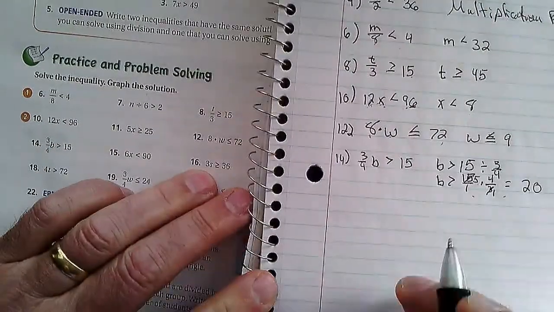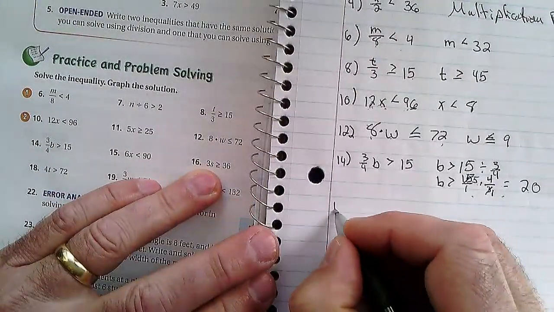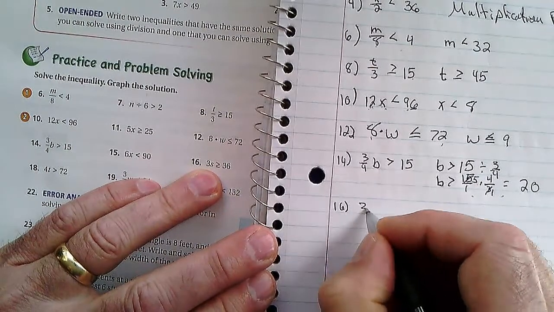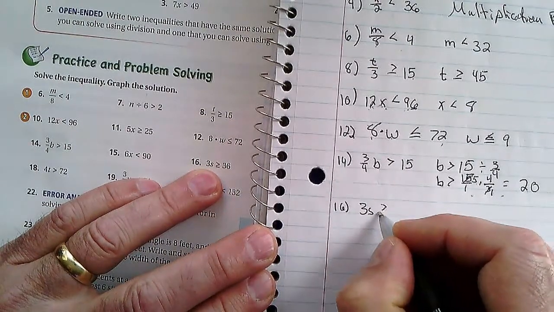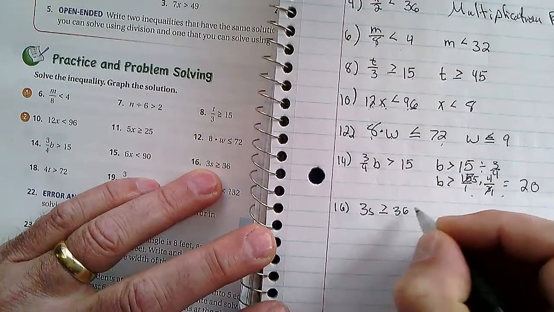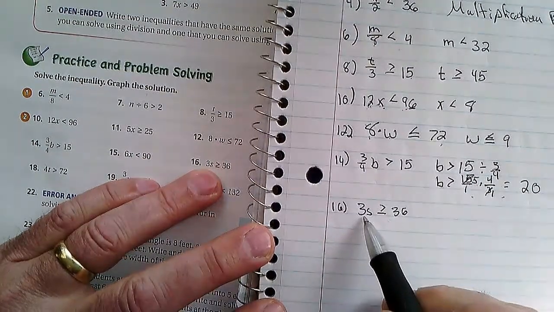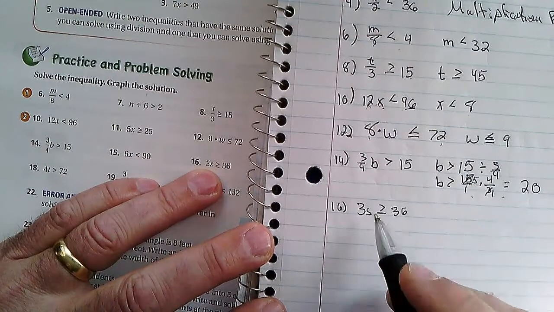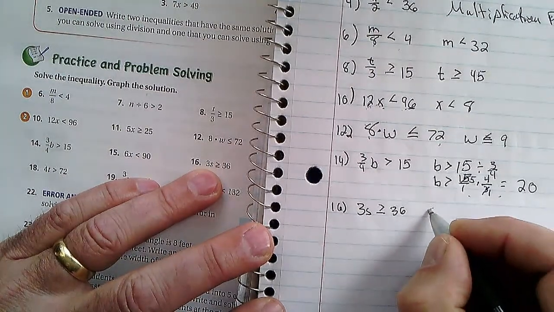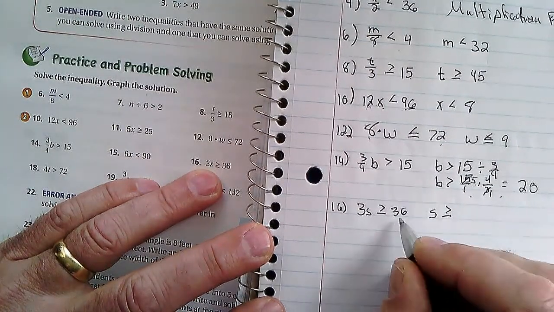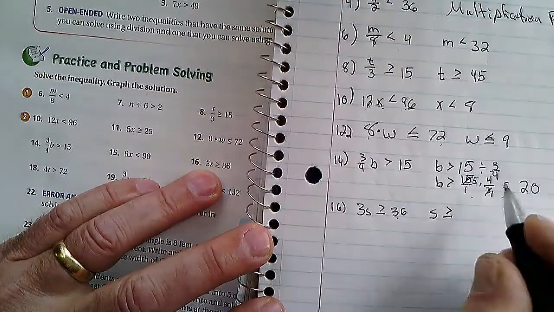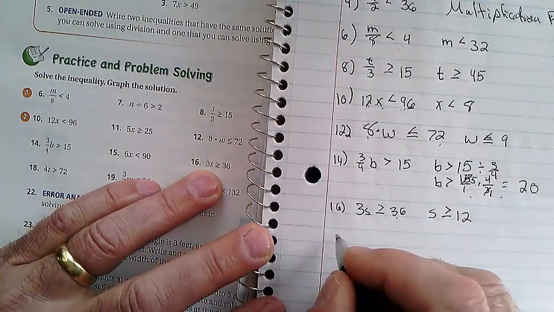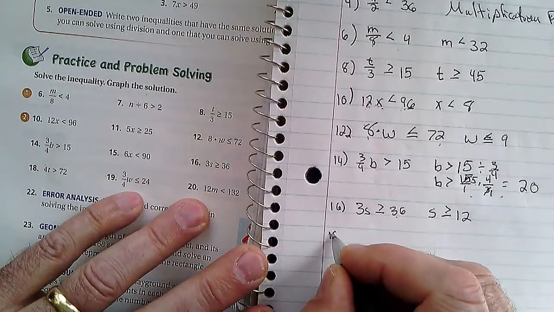Finally, a decent one, something worthy of our talent. 3s is greater than or equal to 36. So I'm going to use the division property, divide both sides by 3. That's going to give me s is greater than or equal to 36 divided by 3, which is 12. Number 18.